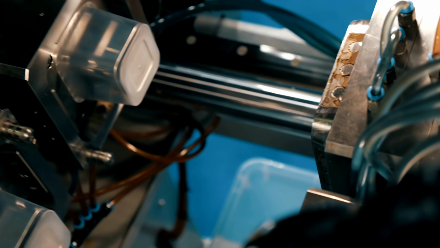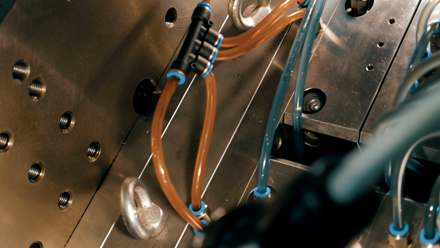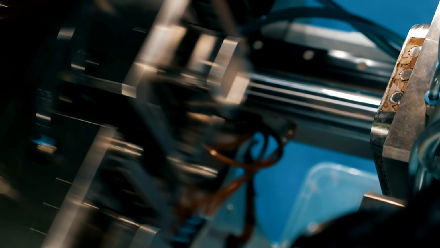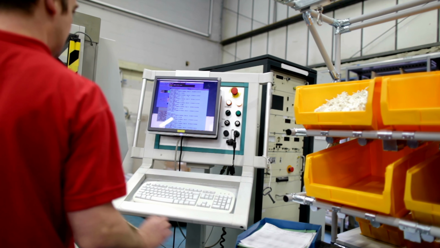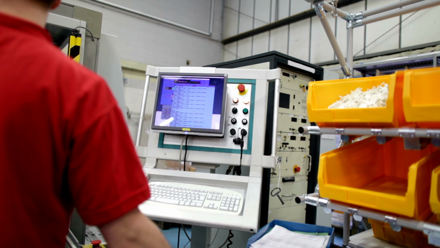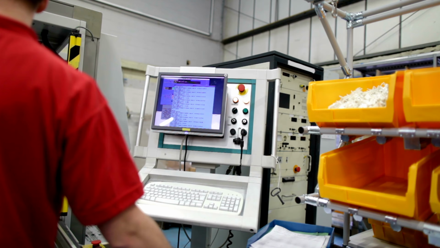With simulation, we can actually see what's going on inside the mold, like how the plastic flows, where it cools too slow, and what's dragging your cycle time down. And the best part, you can tweak it, test it, and optimize everything without wasting time on trial and error.